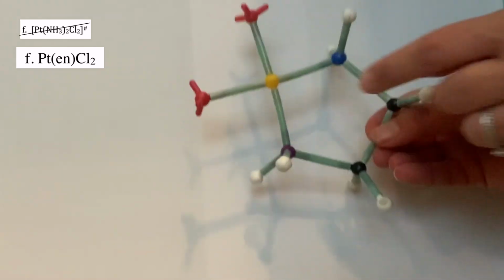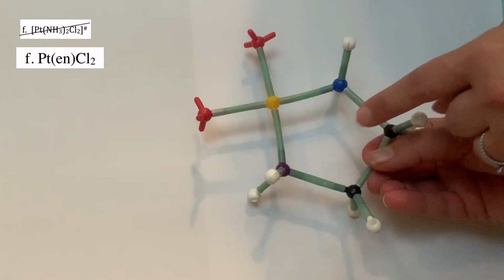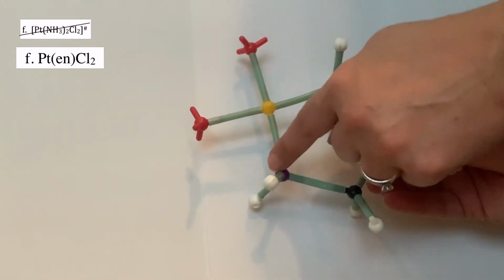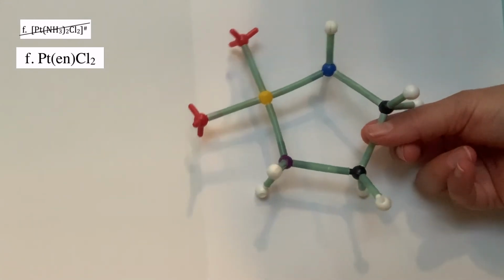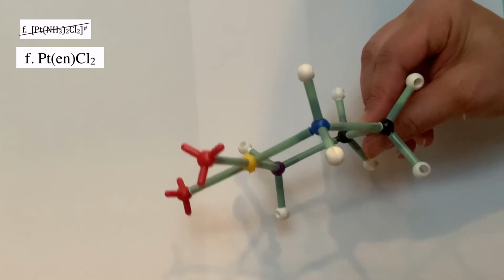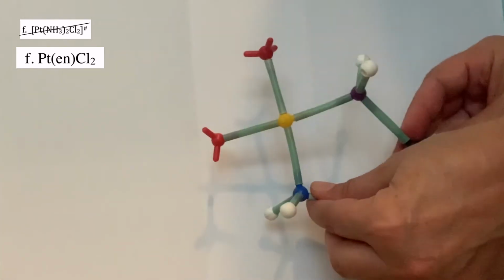And so the yellow is the platinum, and then we have our 2 chloride ligands, as well as the one ethylene diamine, which is bidentate, attaching twice. So overall, we have a square planar geometry, right? So it's all in one plane, and this is our coordination compound in F.